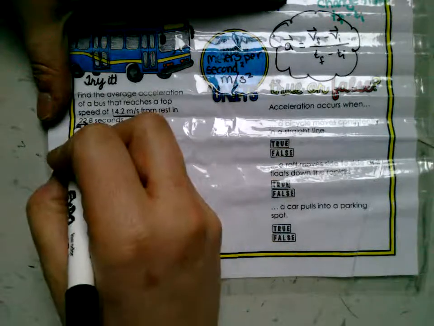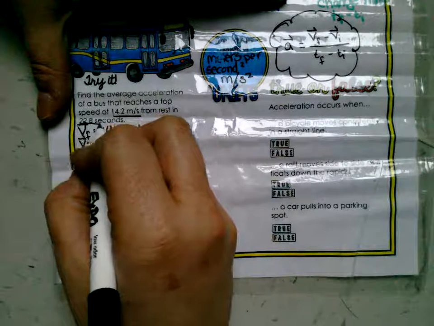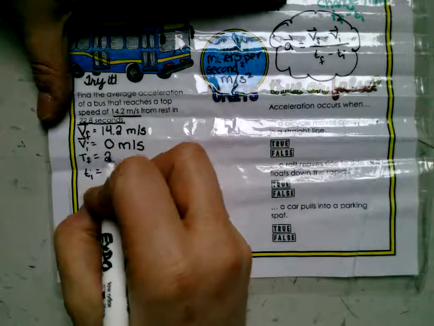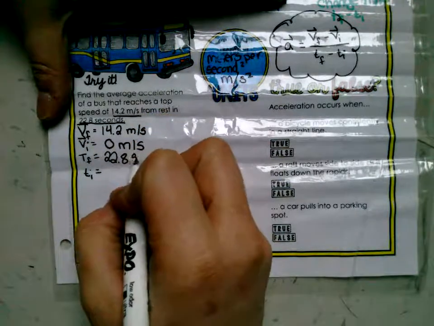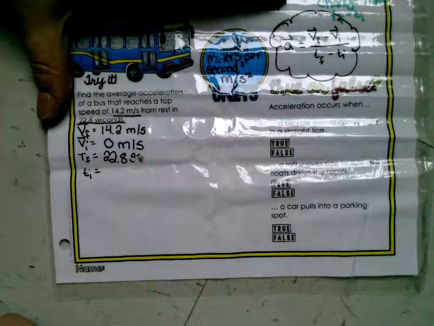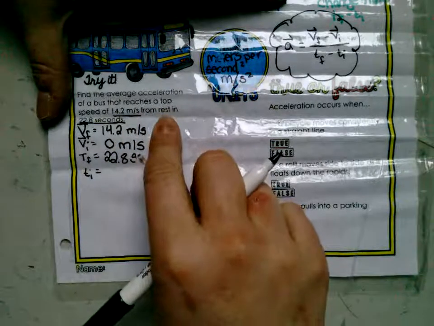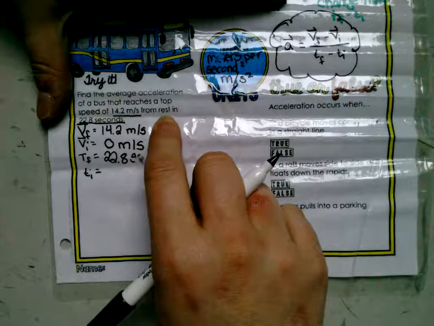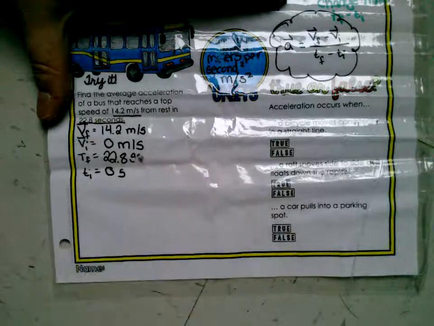Our final time is 22.8 seconds. So it happens in 22.8 seconds.